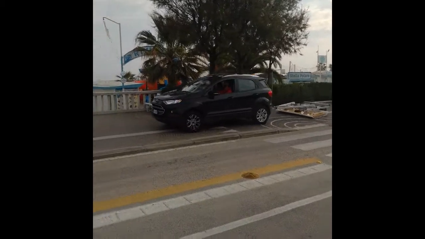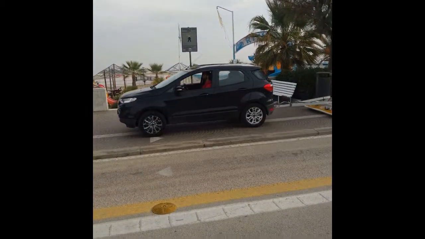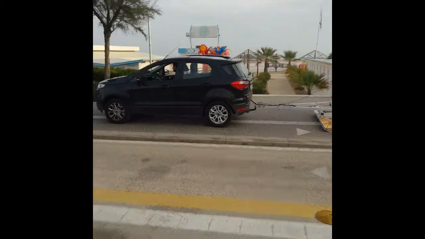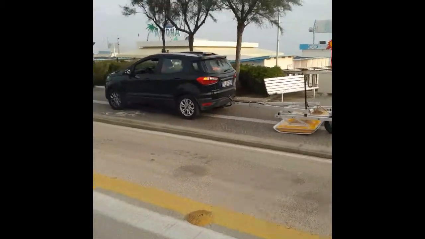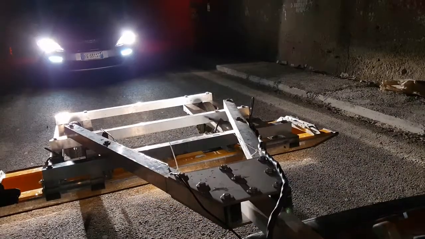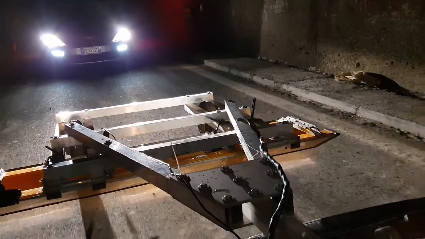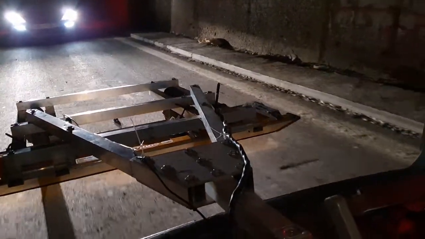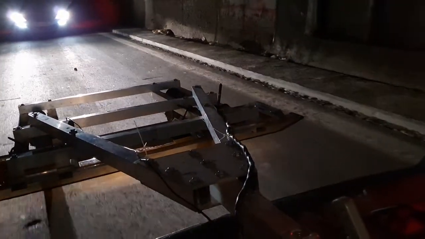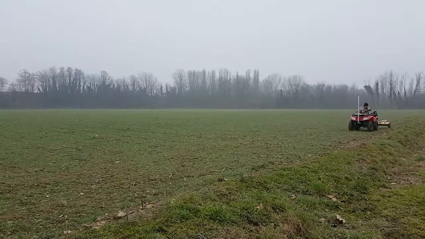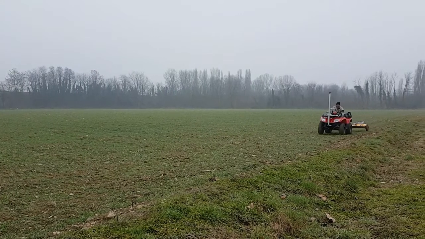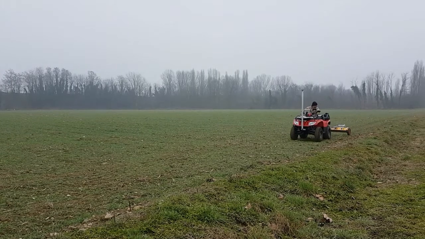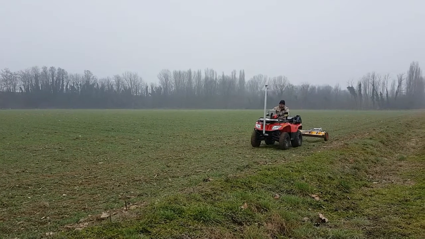How can I move 3D-Radar? You can do a survey with a bicycle. You can move by vehicle, by a hand cart. You can use a quad. You can use whatever you want.